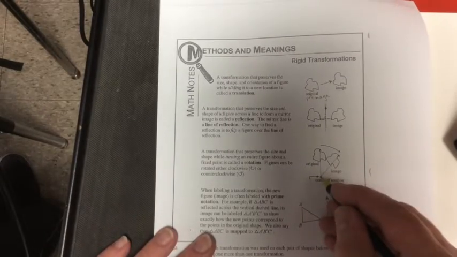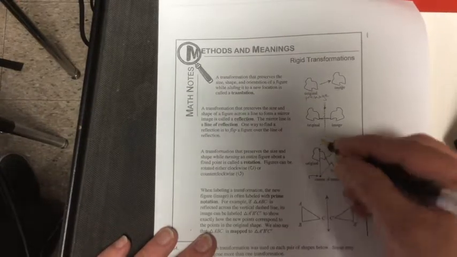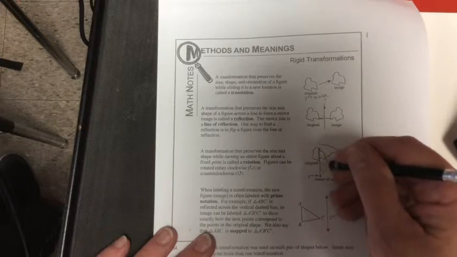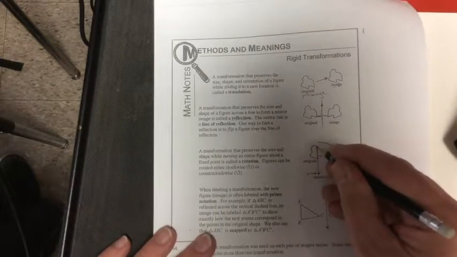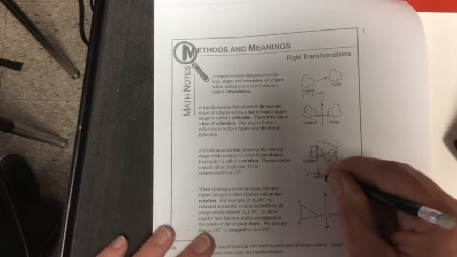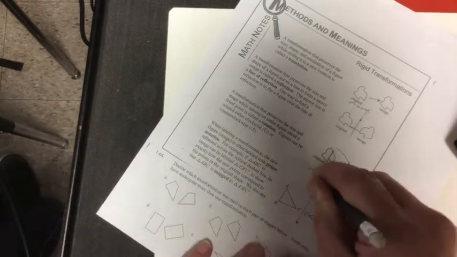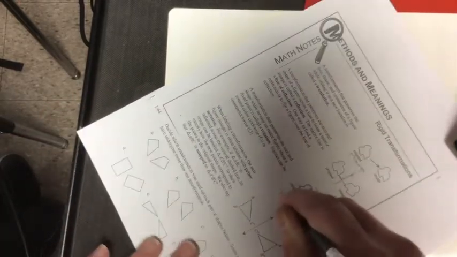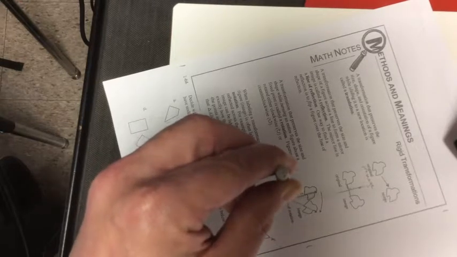Here, the idea is that if this were like a popsicle stick, and this was at the end of it, and this was the center of rotation, your shape would spin around, and notice what happens when you spin it. What was the top is now on the right side, and what was on the left side is now the top.